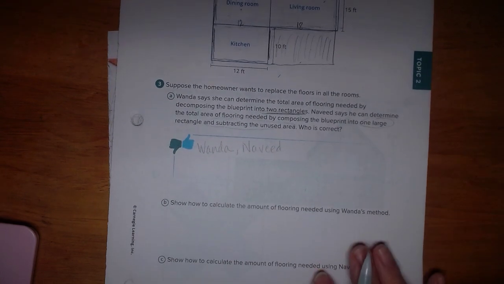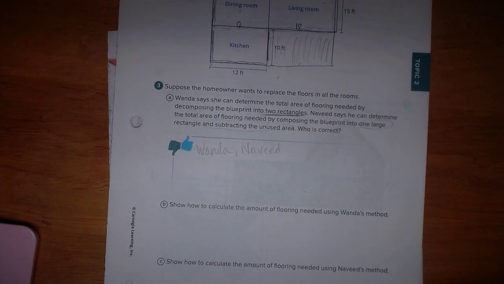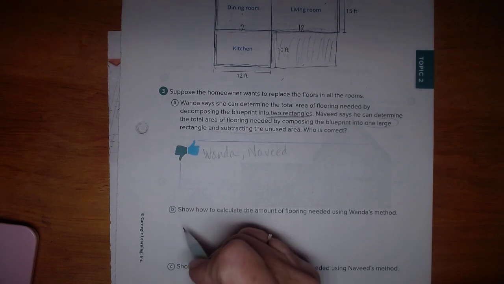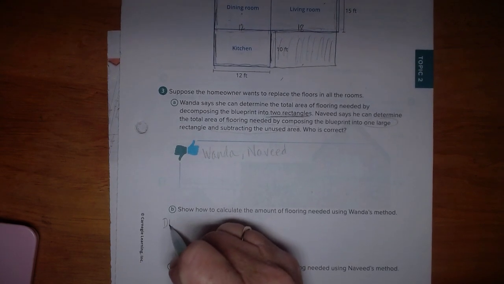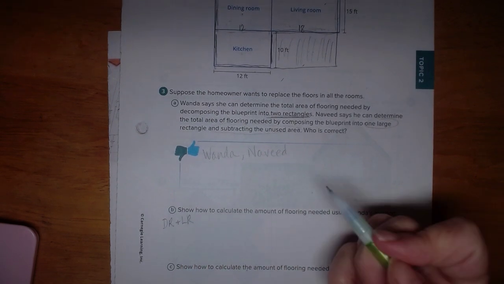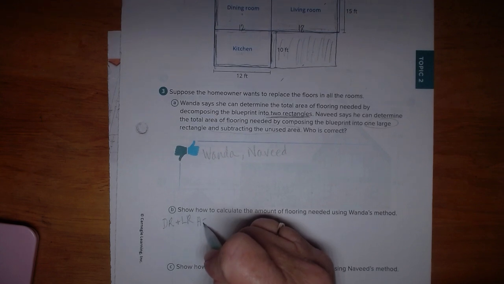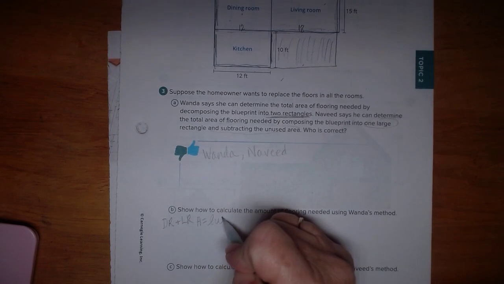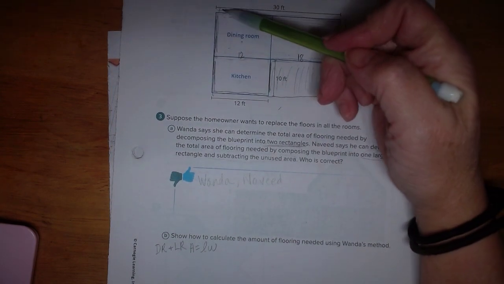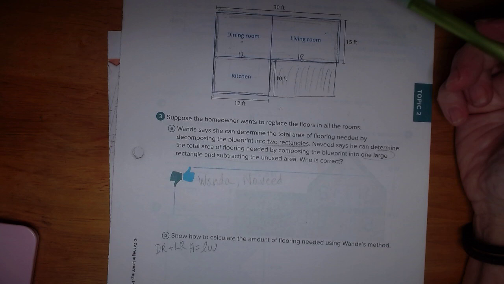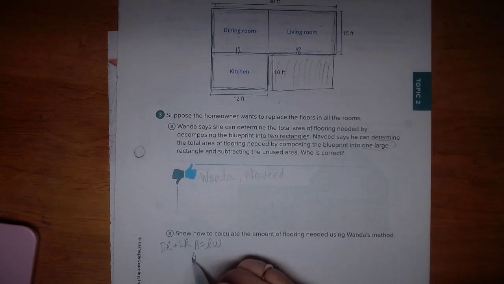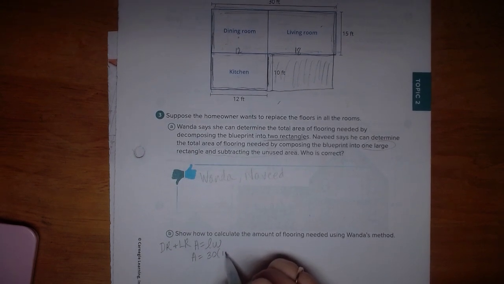Letter B. Show how to calculate the amount of flooring needed using Wanda's method. So Wanda's, remember, she had the dining room and living room combination. And it was a rectangle, so I'm going to say the area equals length times width. That dining room and living room has a length of 30 and a width of 15. So area equals 30 times 15.